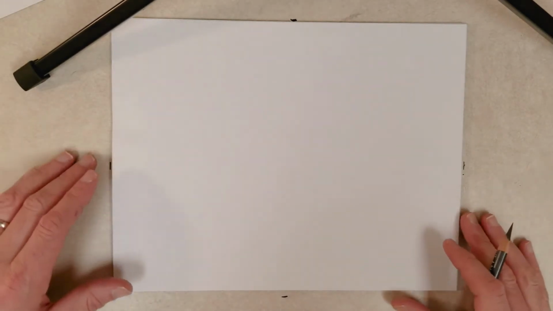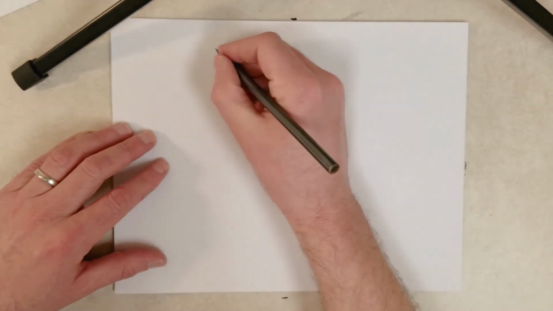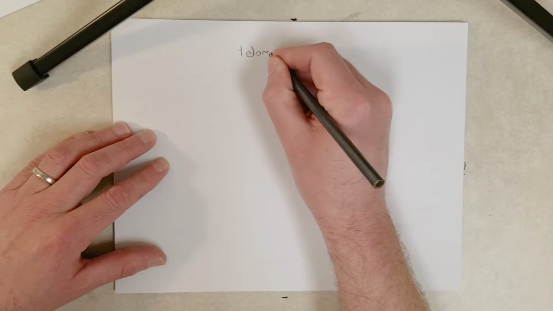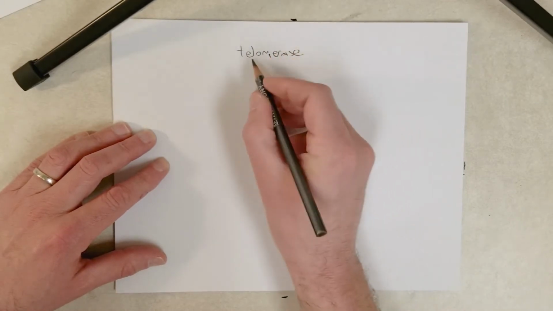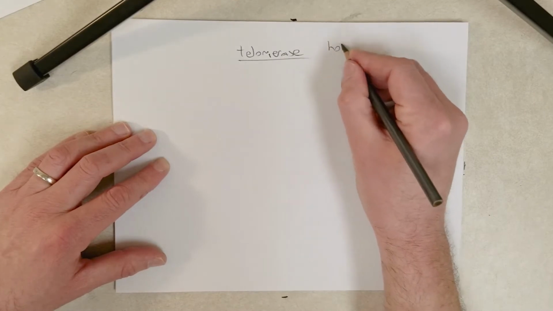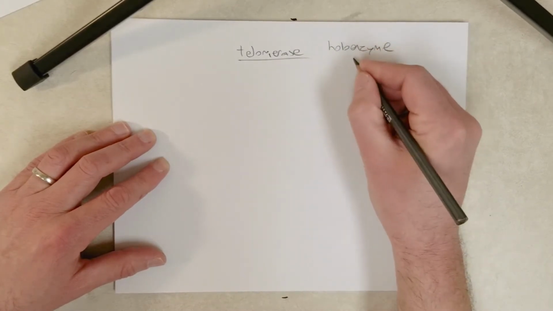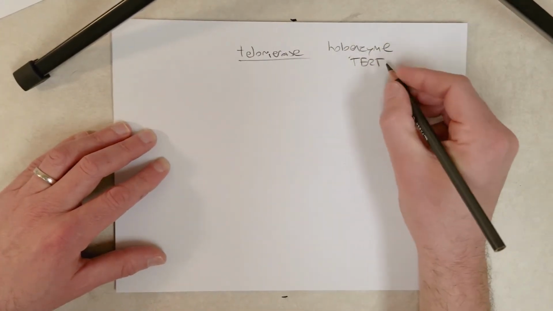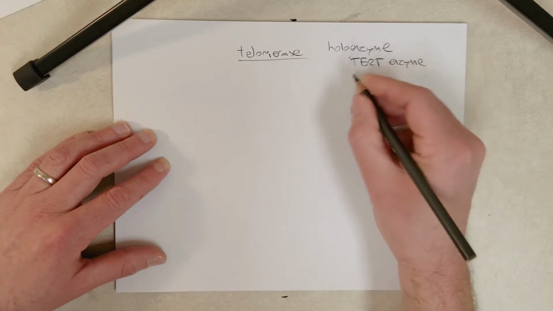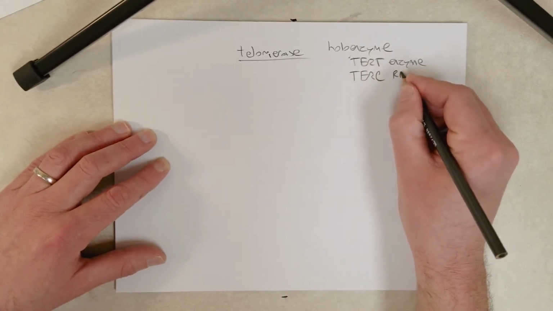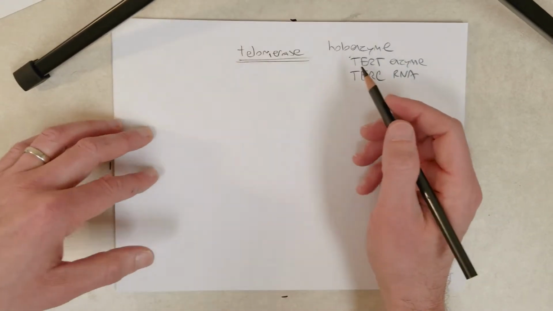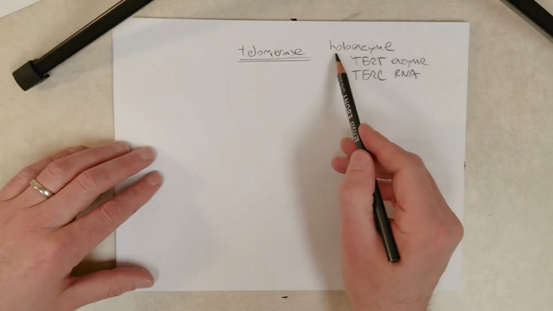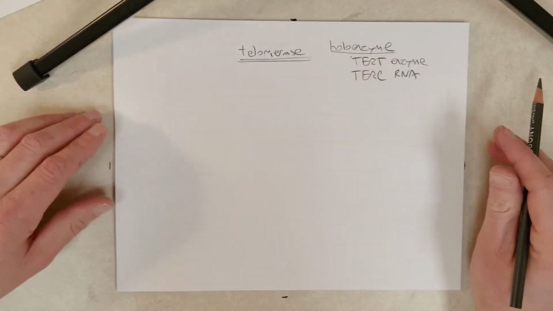Hey everybody, in the last video we looked at the telomerase gene, and we looked specifically at a study that was looking at the effects of the telomerase enzyme. I think we would call it a holoenzyme because it's got two parts, right? It has the TERT enzyme and the TERT RNA. So the telomerase holoenzyme being an enzyme that has multiple components.